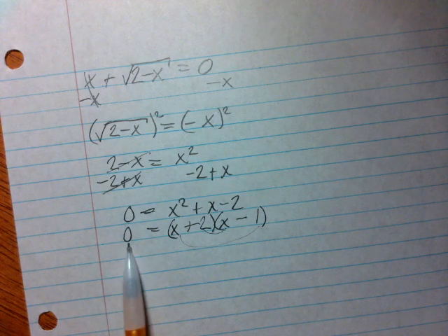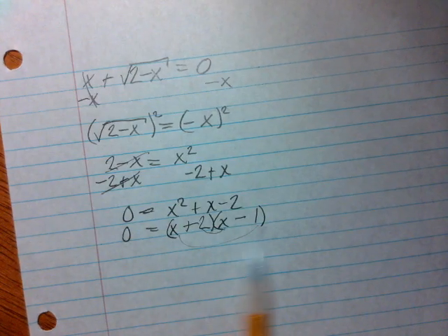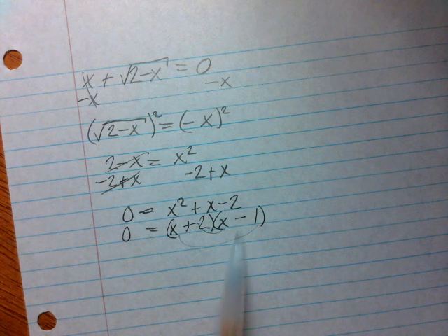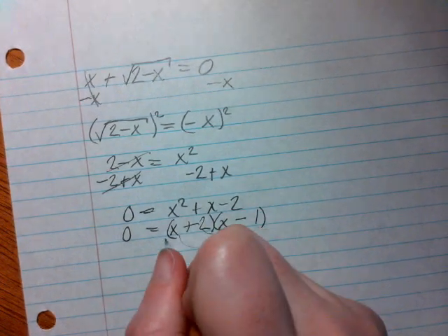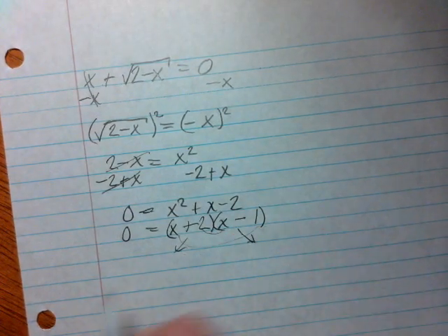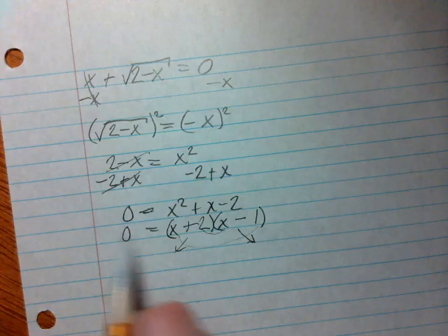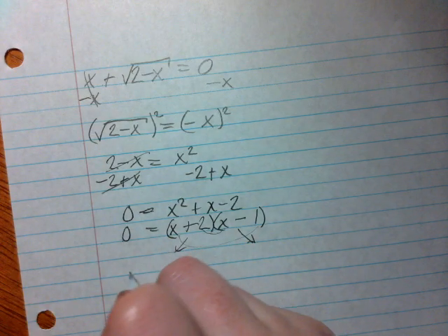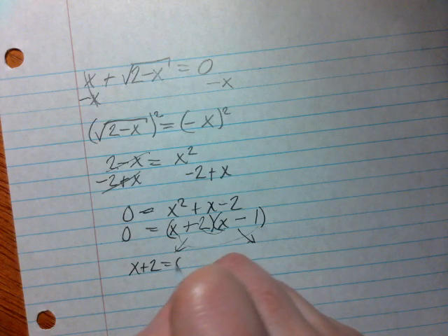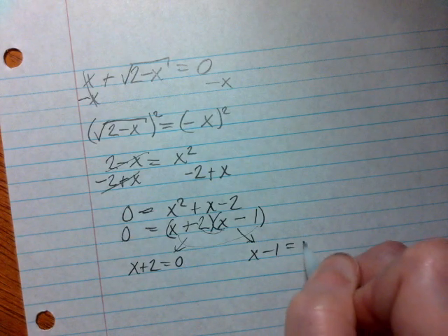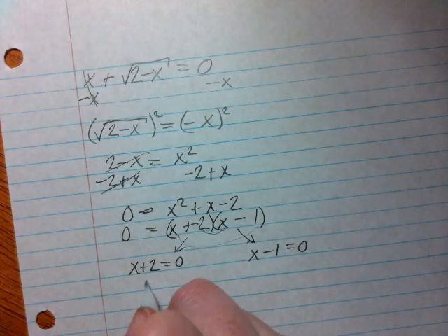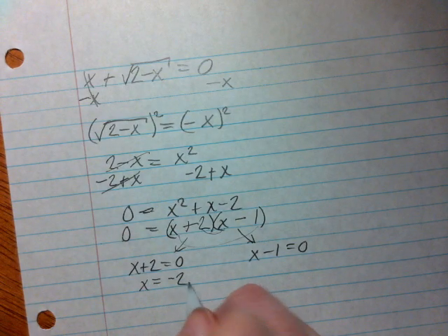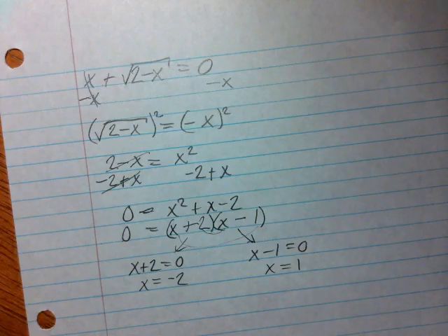If you multiply a bunch of numbers that are not 0 together, you'll never get 0. So now I'm going to set each of these equal to 0, because that's the only way I could have gotten 0 here. So x plus 2 equals 0, x minus 1 equals 0. Okay, and then just a very quick solution here, x equals negative 2 or x equals 1.